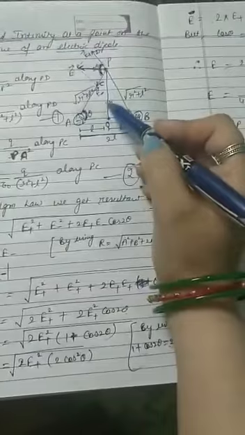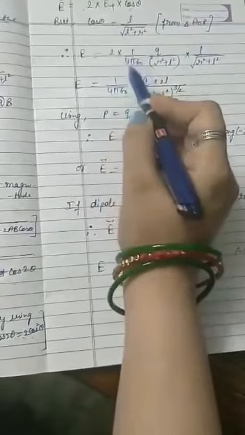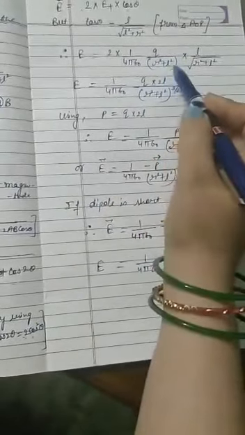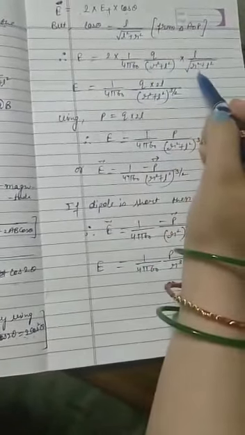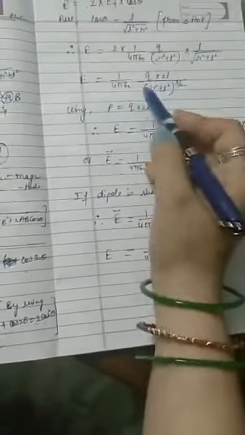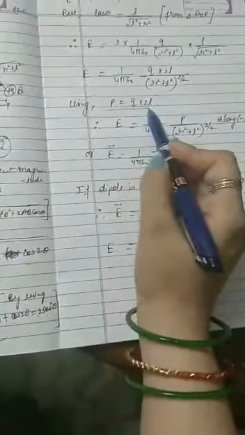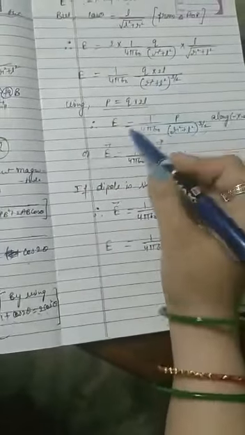Put the value of E positive from the first equation and cos theta from triangle AOP, by taking base upon hypotenuse. Then that will give you the result E is equal to 2 into 1 upon 4 pi epsilon naught Q upon R square plus L square into L upon under root R square plus L square. Then by using P is equal to Q into 2L, the dipole moment, you can write it as this, and its direction is along the negative x-axis, as you can see from the figure.